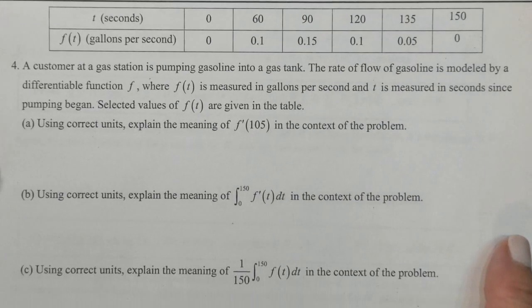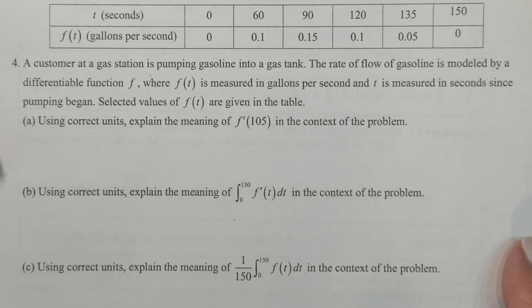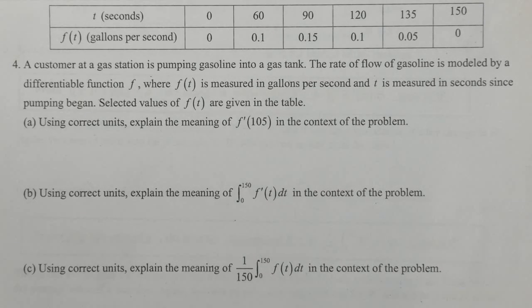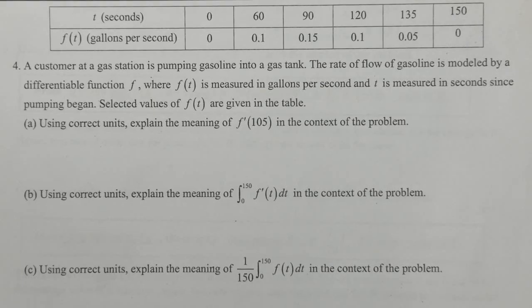Okay, one more. We did not do this one in class. I had everybody save it to do on their own and then check your answers using my notes in the Google Drive folder. Okay, so if you want to turn it off now and do that, that's fine. But I'm going to go ahead for the sake of notes and do this one too.